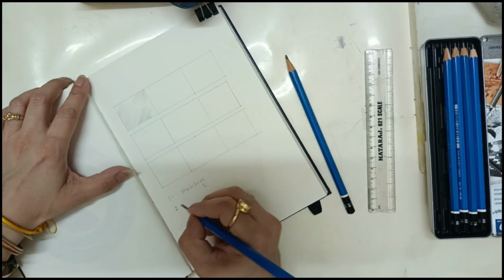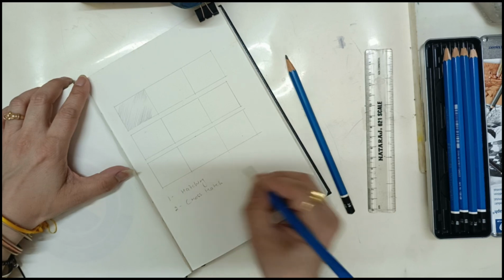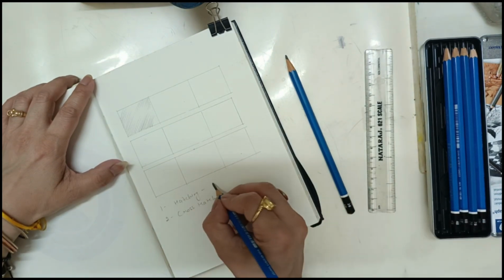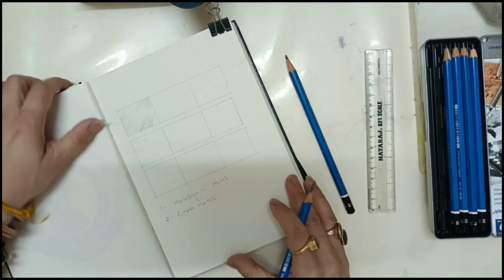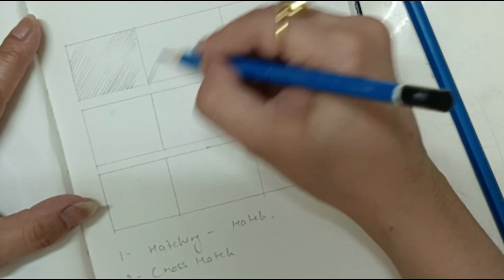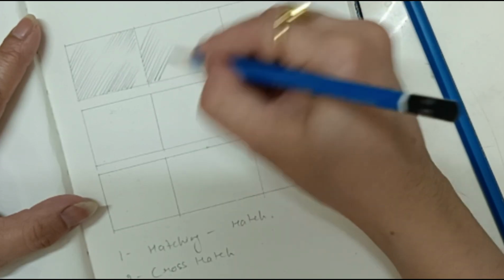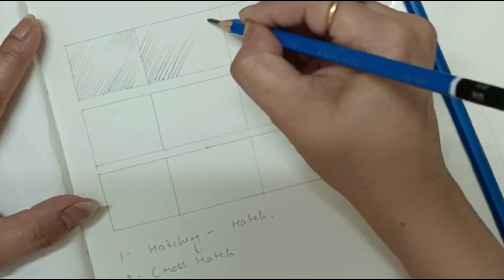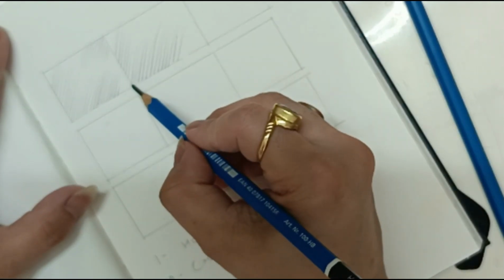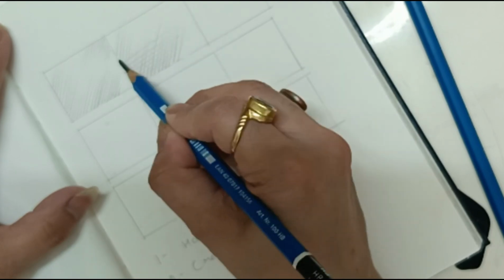Now second, I will be telling you cross hatch. In this cross hatch, you have to do same like you have done in the previous box. You have to create some diagonal lines in one direction and on the same distance. Right? So now again we have to cross it with the horizontal lines.